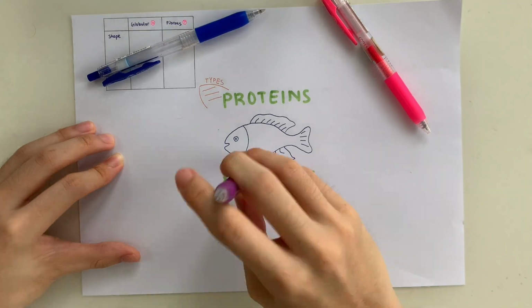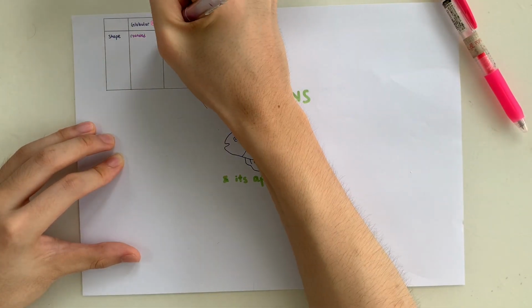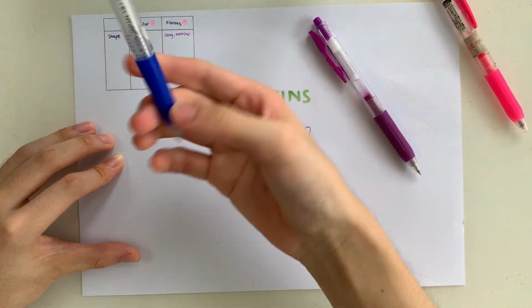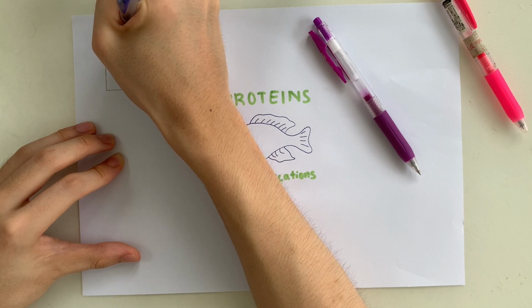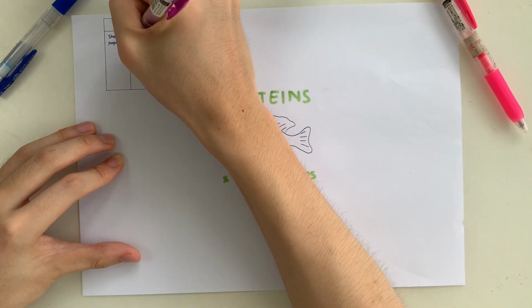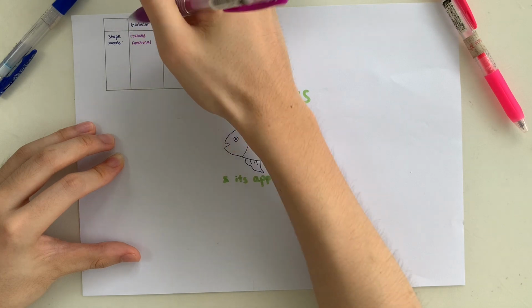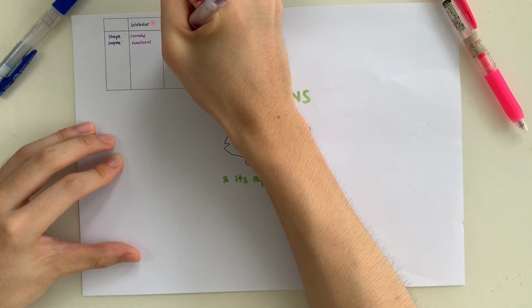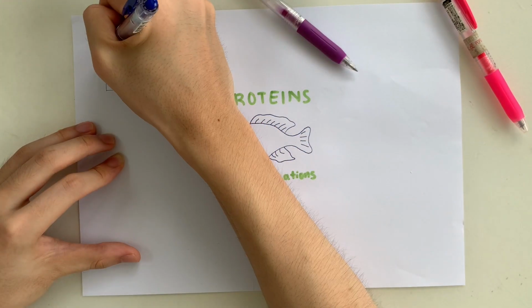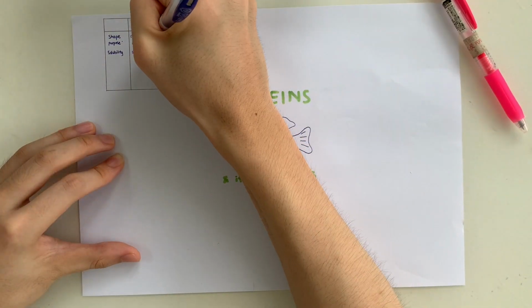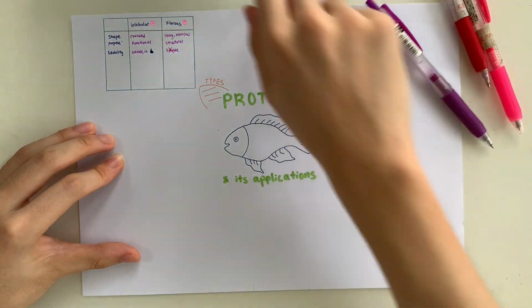Globular proteins have rounded globular shapes, while fibrous proteins are long and narrow. The role of globular proteins is generally for functional purposes, for example catalysis, while fibrous proteins is for more structural purposes, for example support. Globular proteins are generally soluble in water, while fibrous proteins are insoluble.